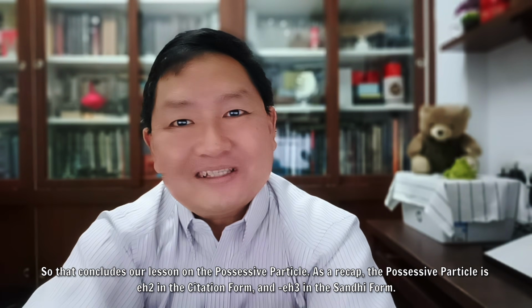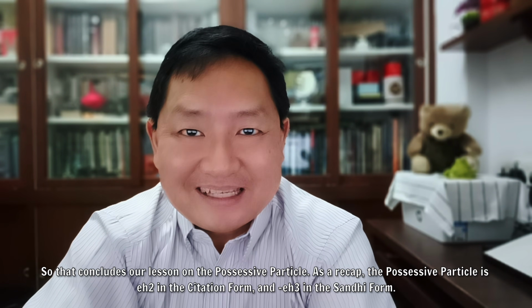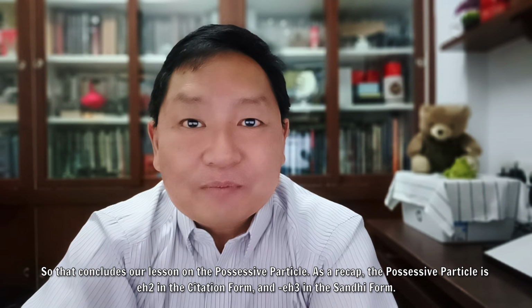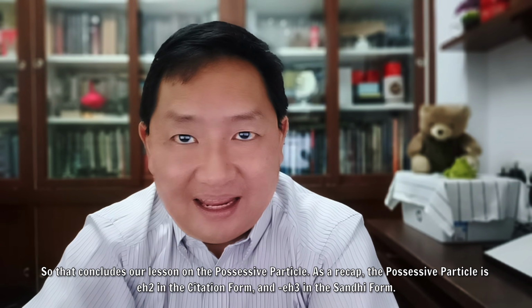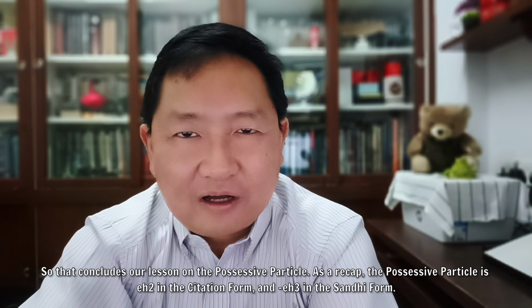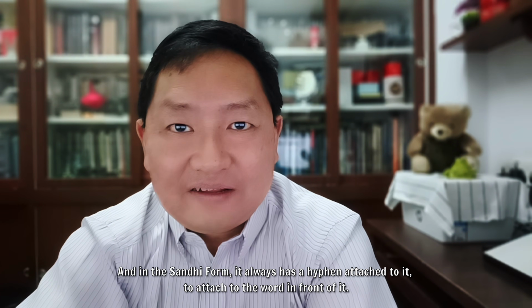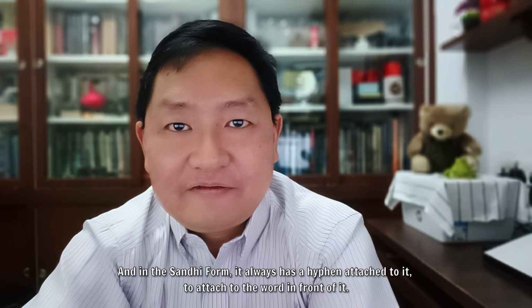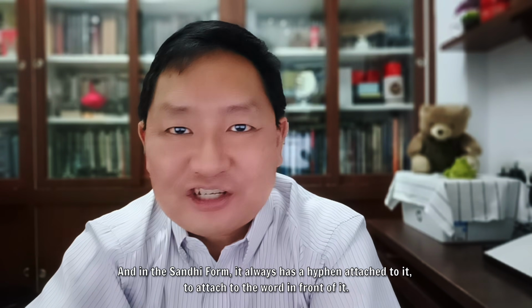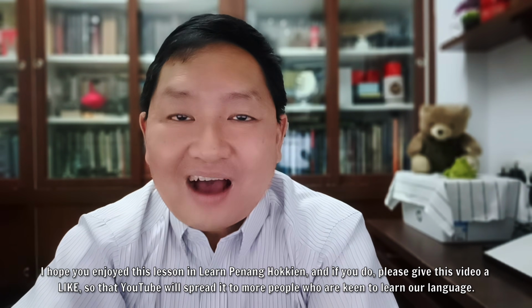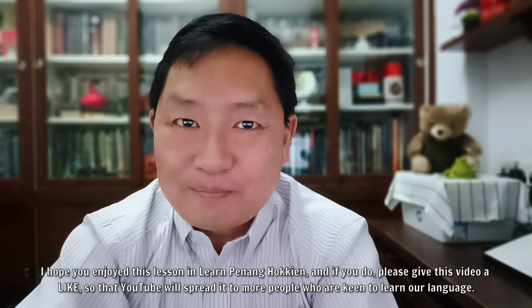So that concludes our lesson on the possessive particle. As a recap, the possessive particle is e in the citation form and e in the Sunday form. And in the Sunday form, it always has a hyphen attached to it to attach it to the word in front of it.